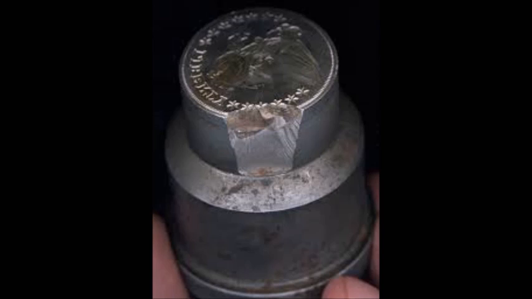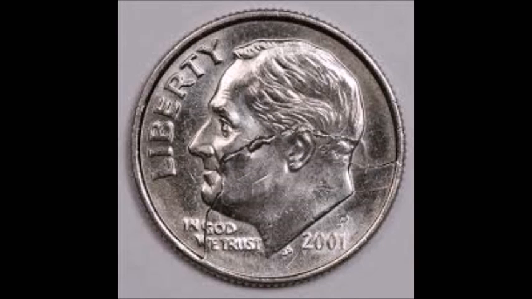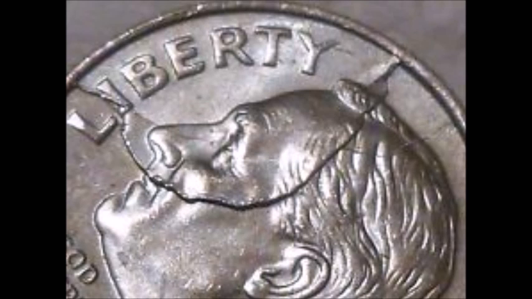Now, while minting, the mint tends to use the dies until they are unusable. Of course, that saves them money, but a lot of times, as the die wears out, eventually the die will totally break, which gives you what's called a shattered die, which is massive die cracks all over the coin. I have some images here of some dimes that are shattered dies. Now, these die cracks can be worth some very nice money.